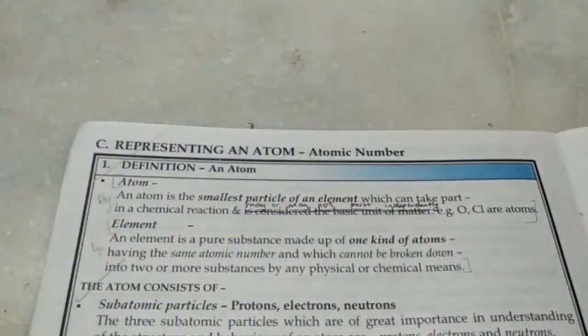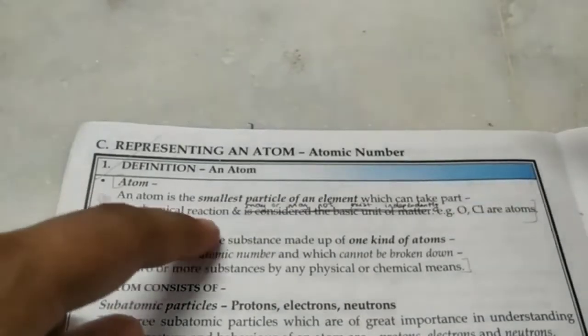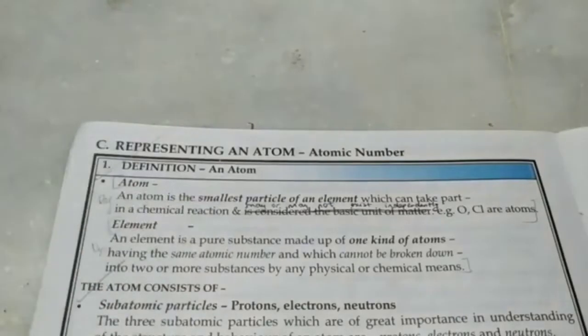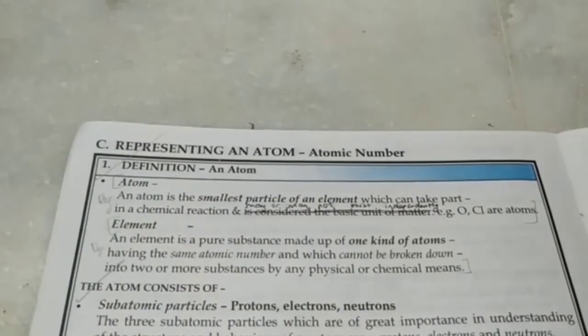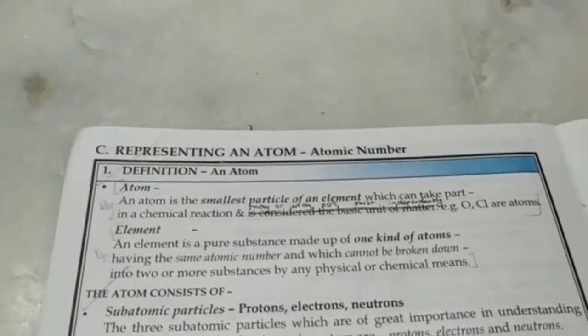Let's study 9th standard ICSE chemistry chapter 4, atomic structure and chemical bonding. An atom is the smallest particle of an element which can take part in a chemical reaction, and it may or may not exist independently. There are 118 elements discovered so far.